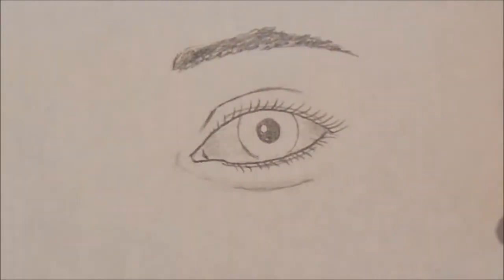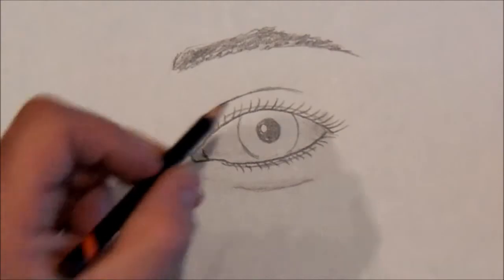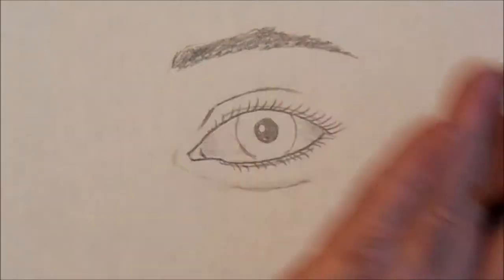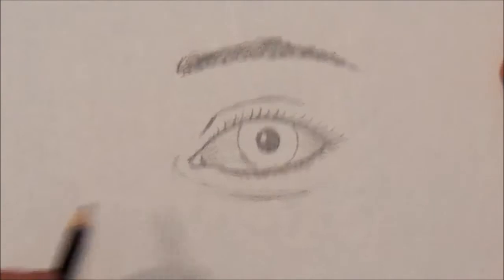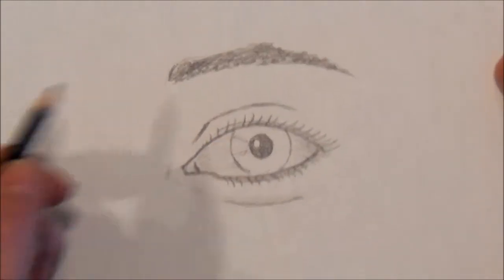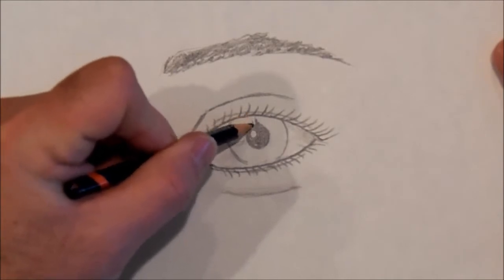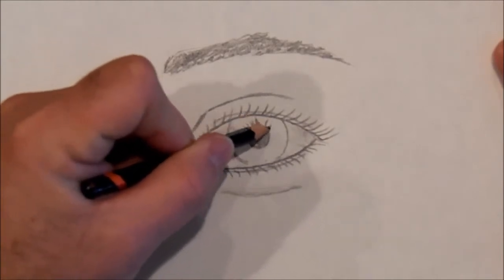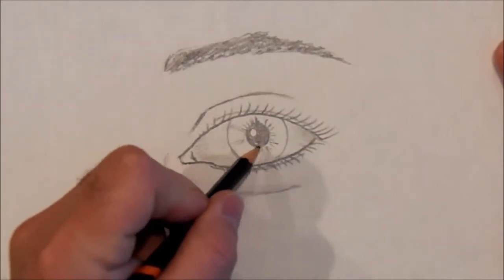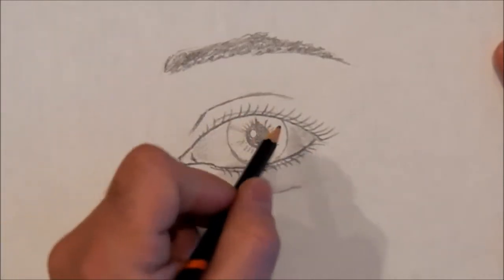so now we'll work on the iris, and you're going to want to remember that light casts on your eye, and that it is rounded. So we'll find an area of light. I think I'll put it here. And I'll start to draw the little lines and shapes that are in your iris.